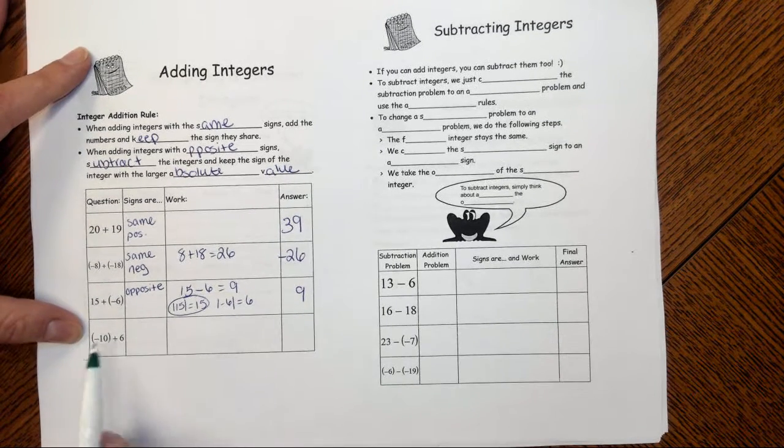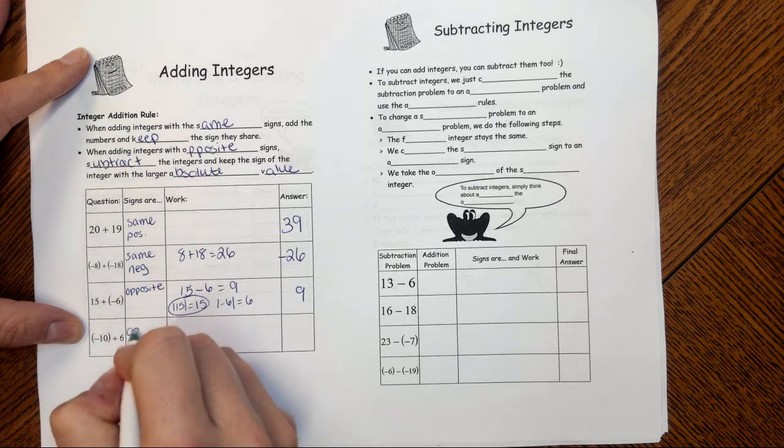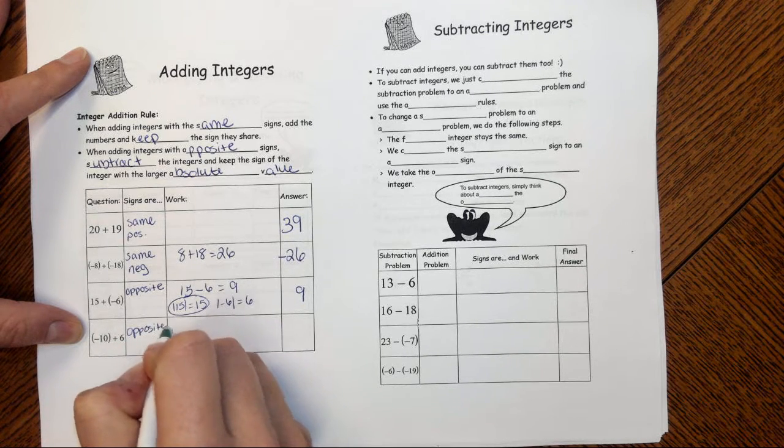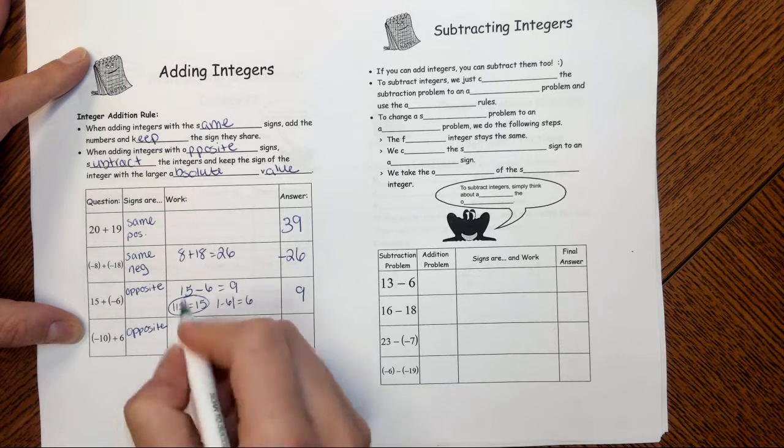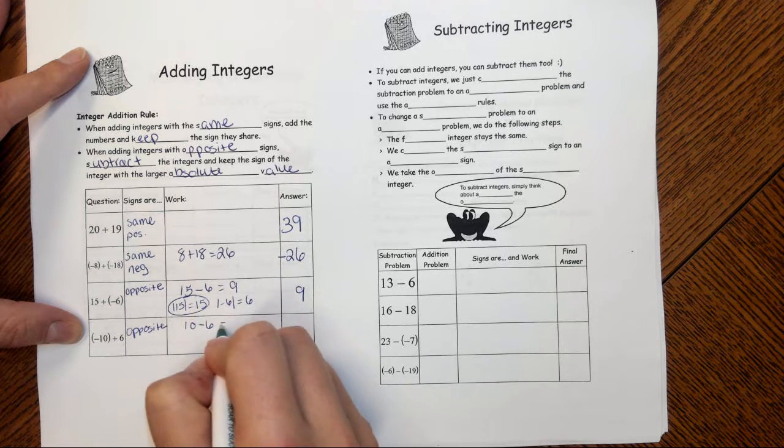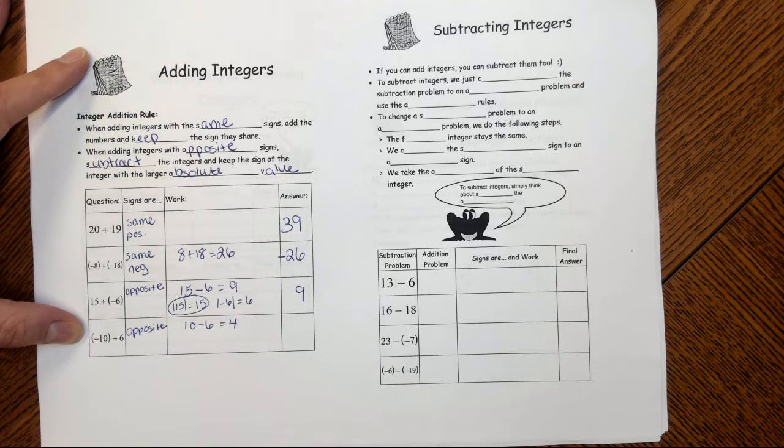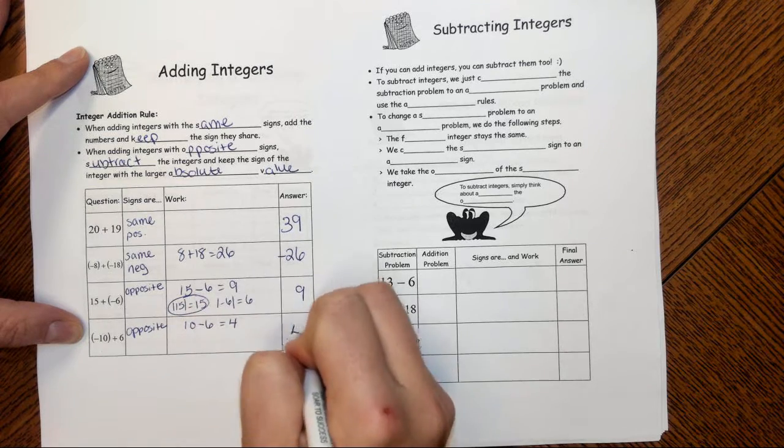Last example. These two integers, negative 10, positive 6, have opposite signs. So I'm going to subtract. 10 minus 6 gives me 4. And then I compare the absolute values. So I know my answer has a 4 in it.